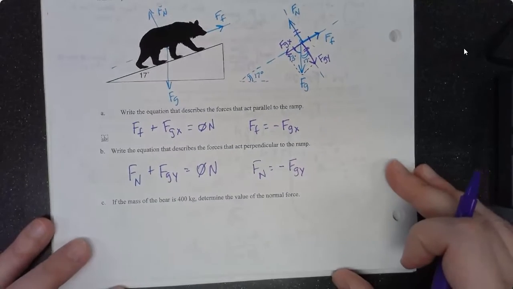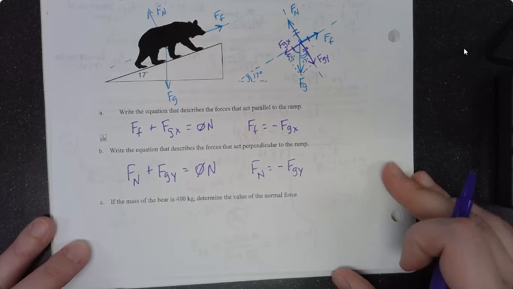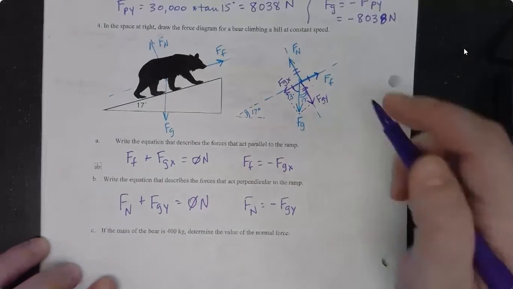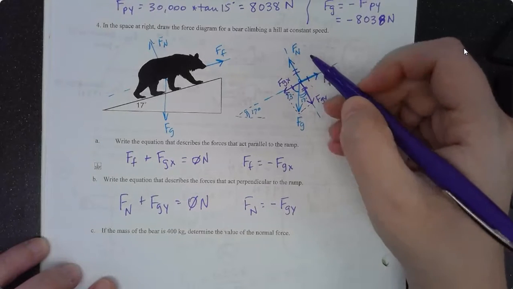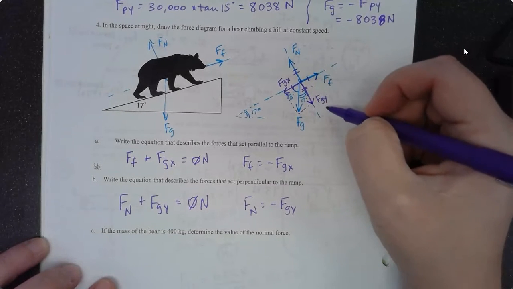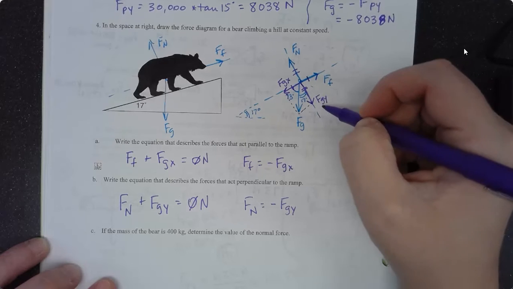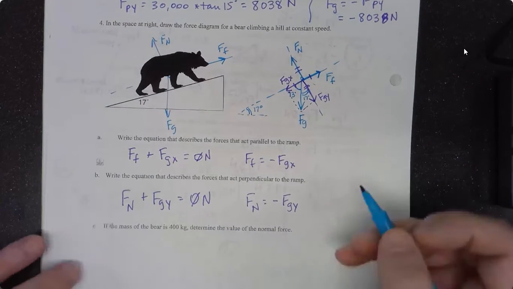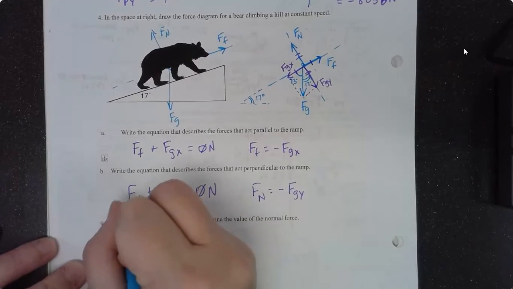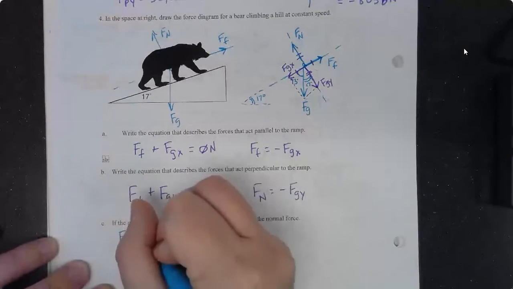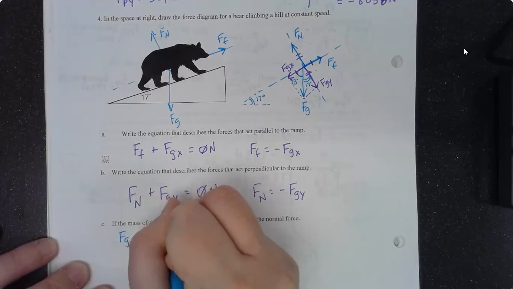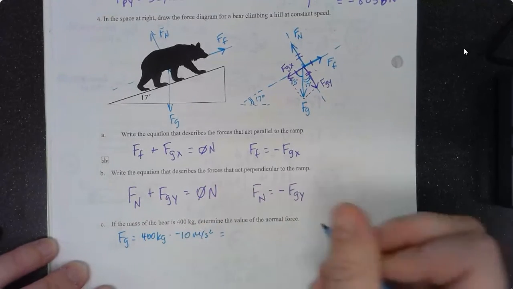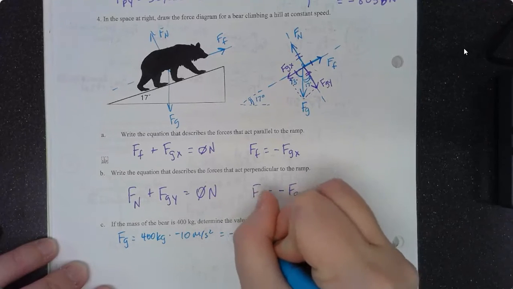Lastly, if the mass of our bear is 400 kilograms, determine the value of the normal force. So if we're going to figure out normal force, we have to figure out the vertical component of gravity. And in order to figure that out, we have to figure out what the force due to gravity is. So first step is going to be that gravity is equal to our 400 kilogram mass times minus 10 meters per second squared. So force due to gravity here is going to be minus 4,000 newtons.